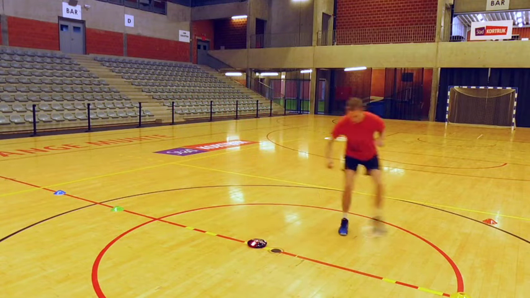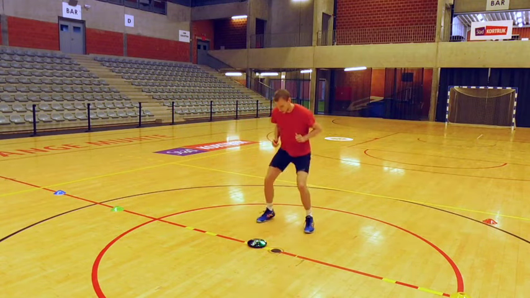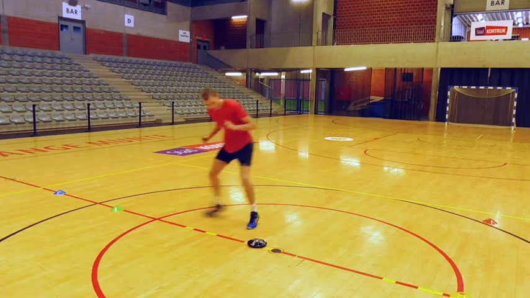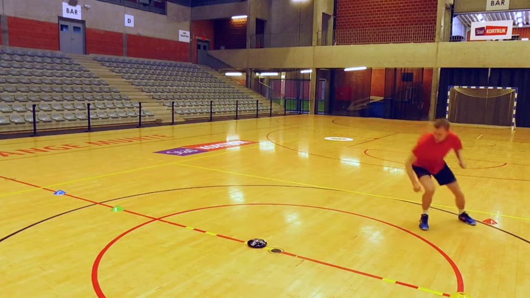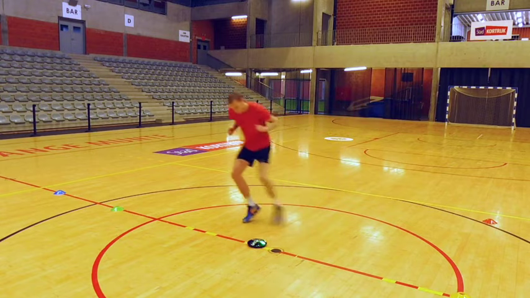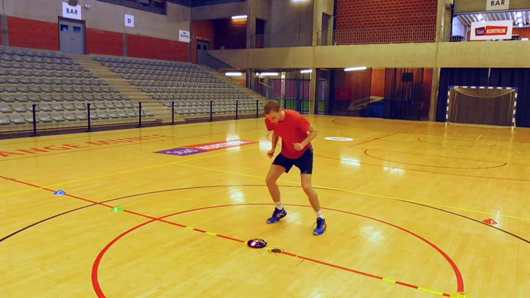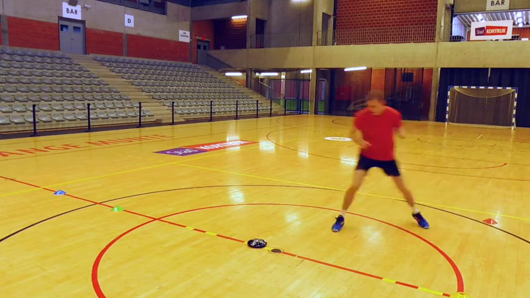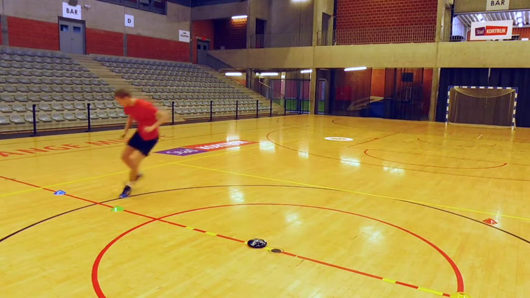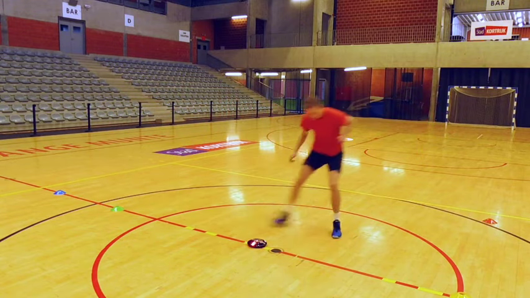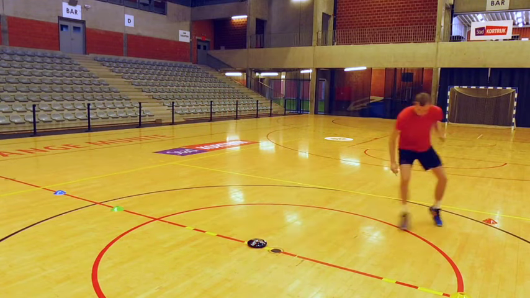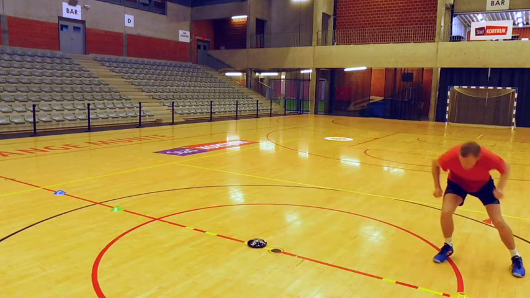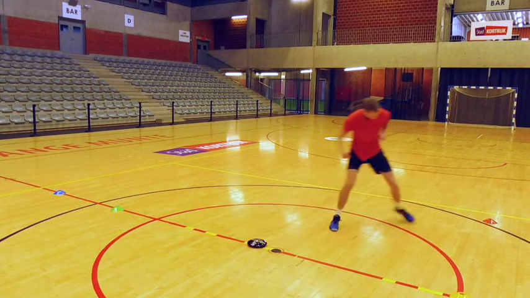In this exercise, you might see that sometimes he will have a little bit of extra time. He will have to wait for the signal, but that's not a problem, because in most sports it's actually important to have a moment of silence and be ready for that next action. You could also obviously play with the distance that you have in between the cones to make it harder or to make it a little bit easier, depending on the age, depending on the performance level of the athletes that you are working with.